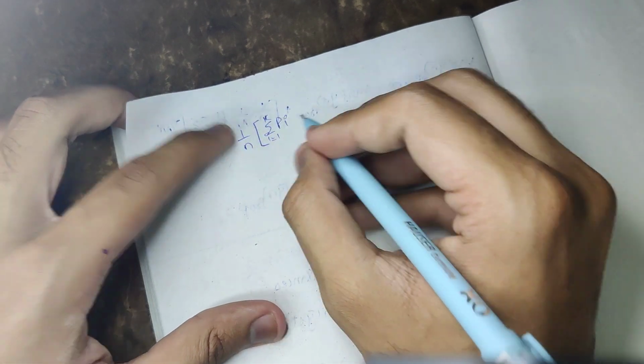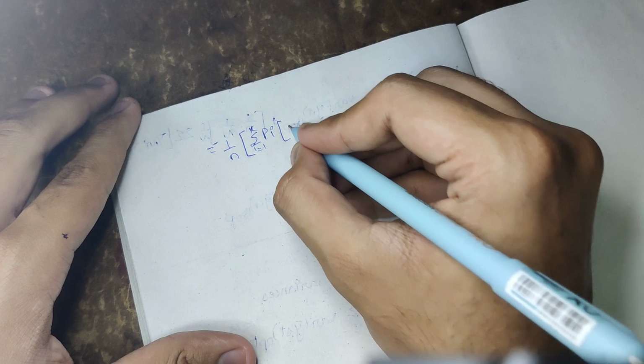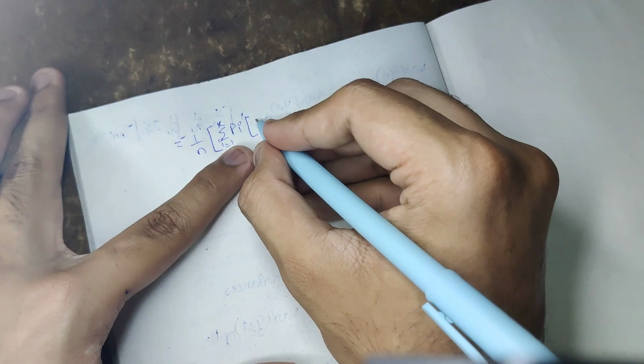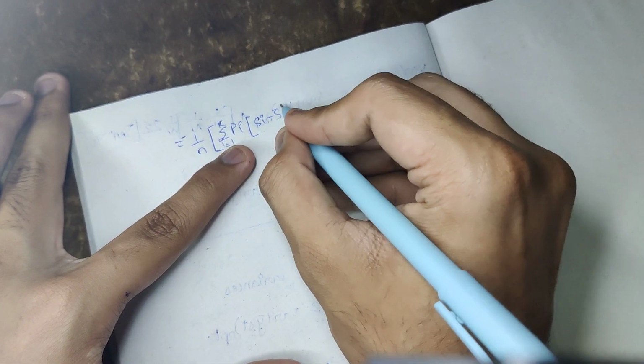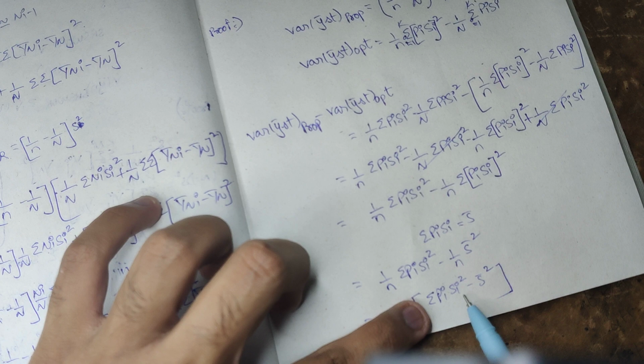Never forget to put these limits. I always keep forgetting these limits. And this also can be written as si minus s bar whole square.